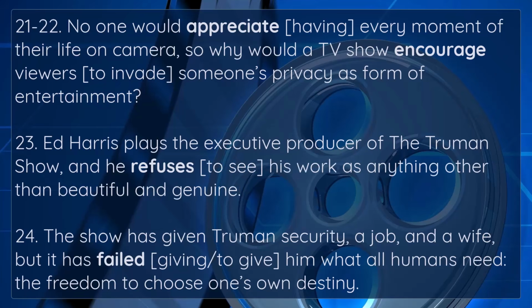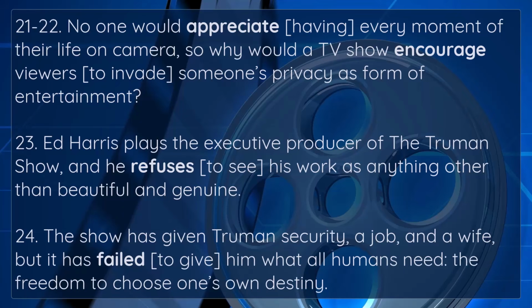23. Ed Harris plays the executive producer of The Truman Show, and he refuses to see his work as anything other than beautiful and genuine. 24. The show has given Truman security, a job, and a wife, but it has failed to give him what all humans need: the freedom to choose one's own destiny.